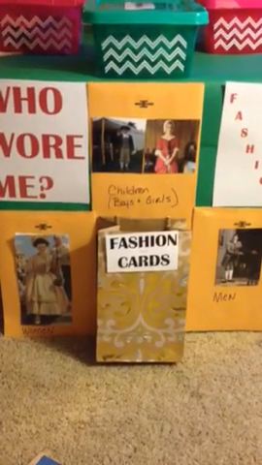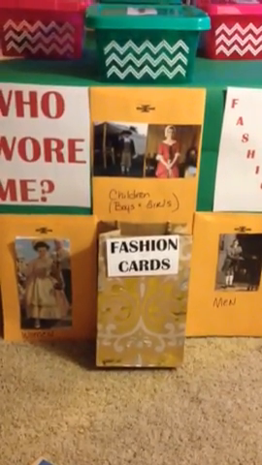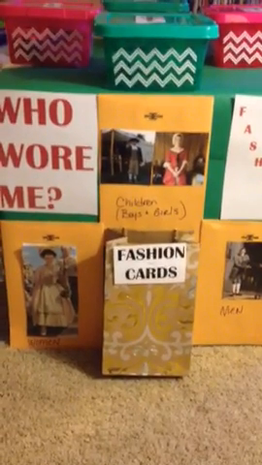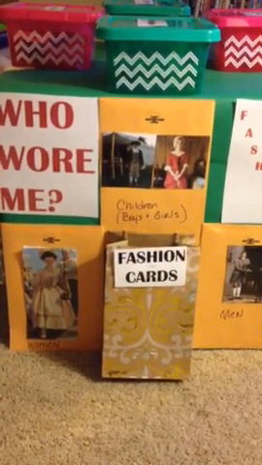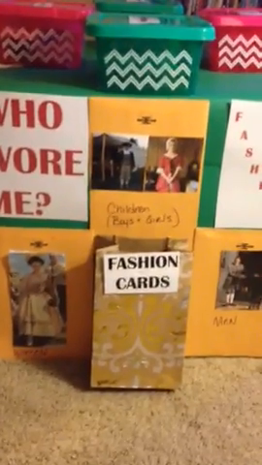For my bulletin board project, I did a bulletin board box about the 13 colonies. This first wall is Who Wore Me, and the students will take the fashion cards right here out of the little fashion card box, and then they will distinguish whether a woman wore them, children wore them, or men wore them, and they place them in whichever envelope that they belong in. And then when they're done, they put them right back in here.